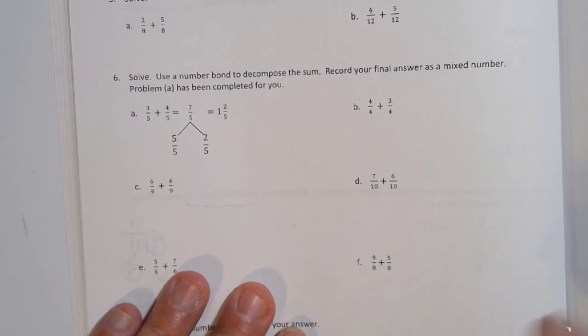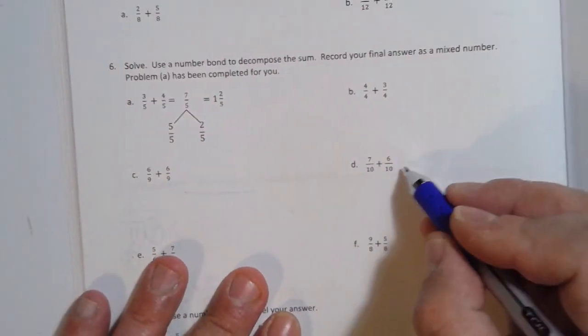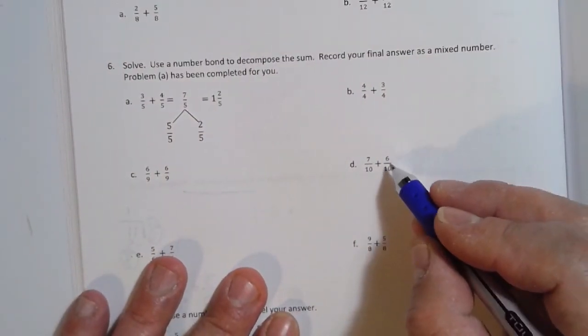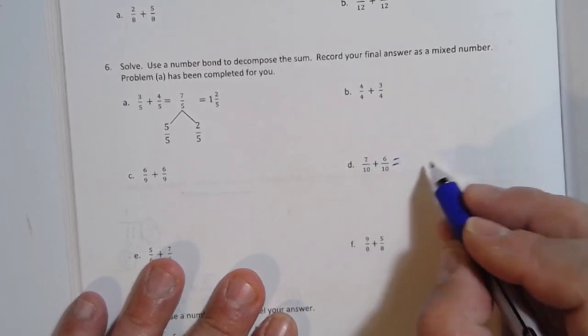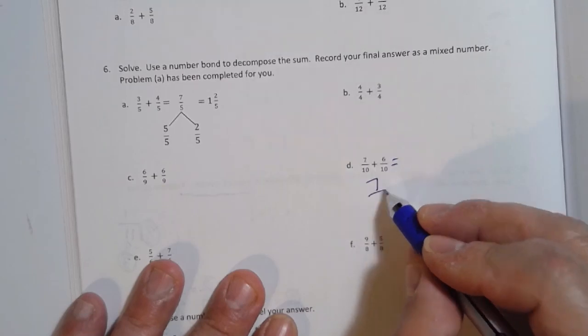Alright, let's do an addition. We'll pick any one of these. Let's look at D here. D says 7/10 plus 6/10. Let's write it bigger.